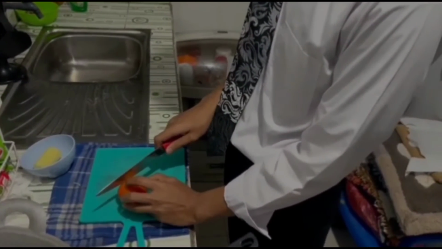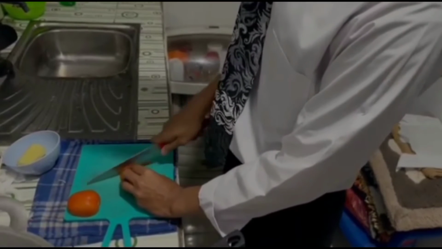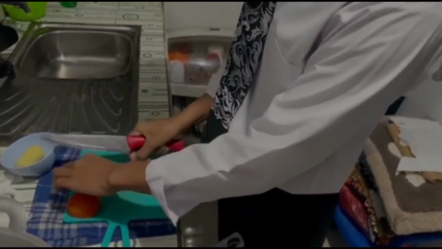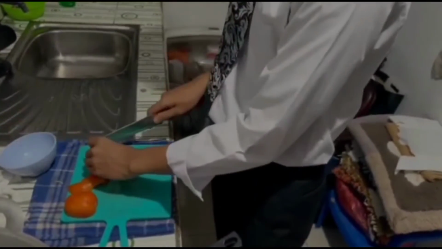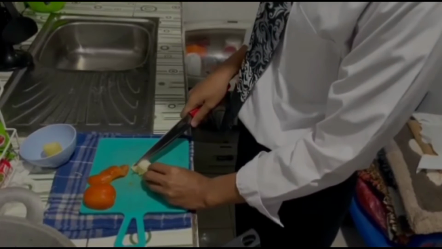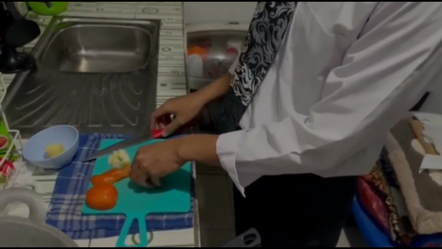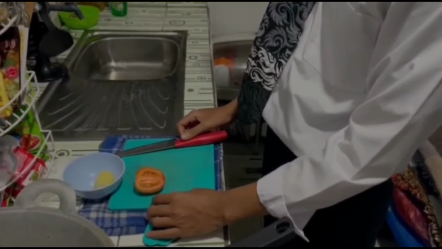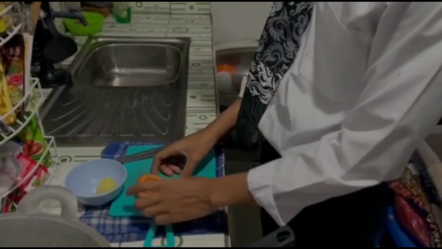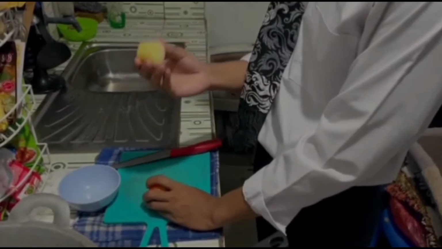The correct way to prevent contamination is that the cutting board and the knife used to cut tomato must be washed and cleaned first before they can be used to cut cassava.